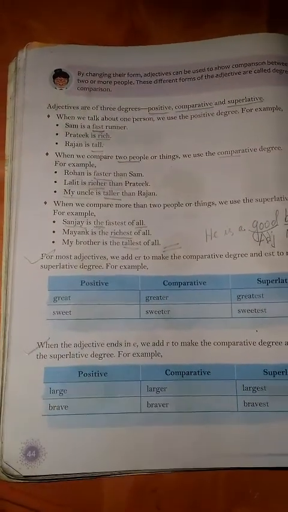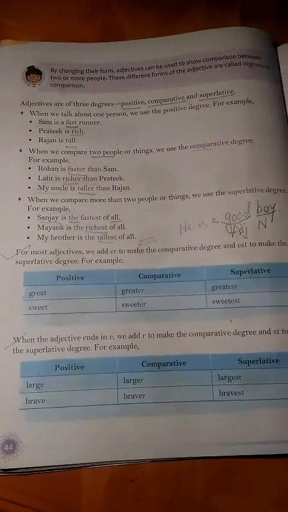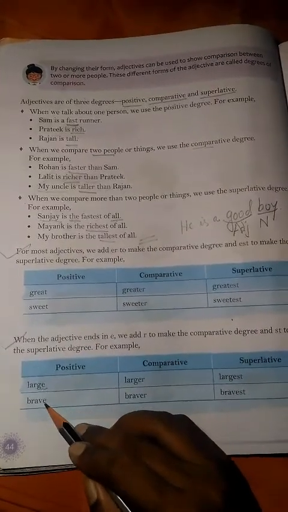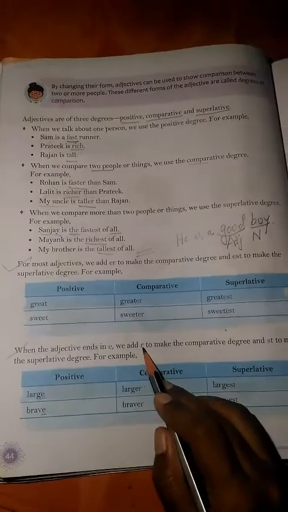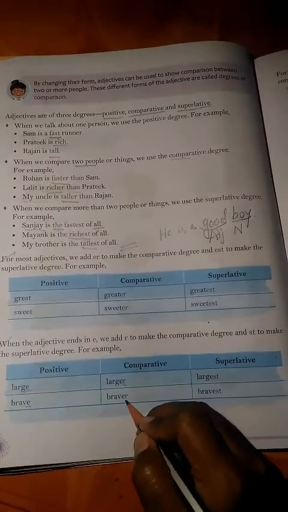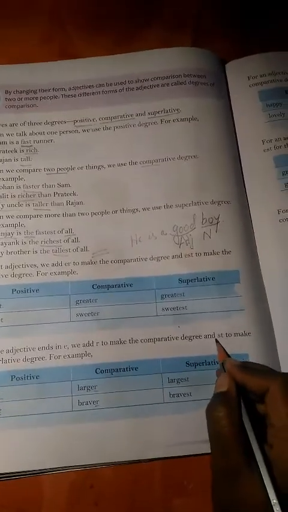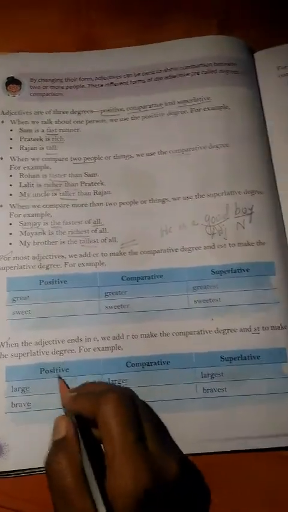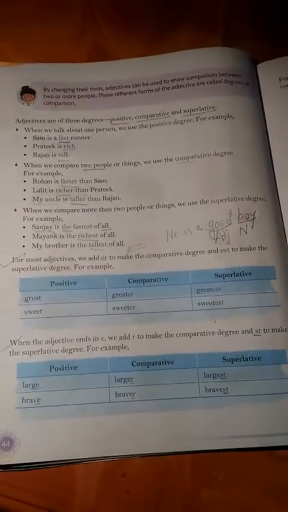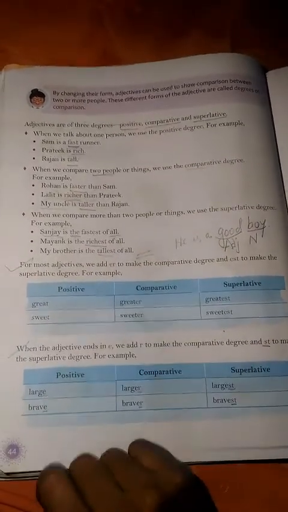Then let's go to the next rule. When the adjective ends in E, we add R to make the comparative degree and ST to make the superlative degree. You have to remember the rules.